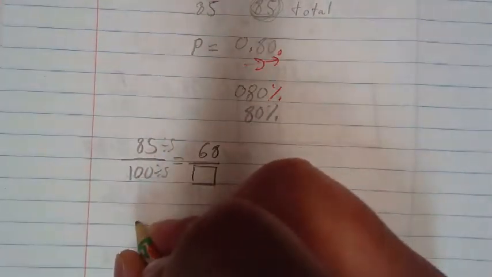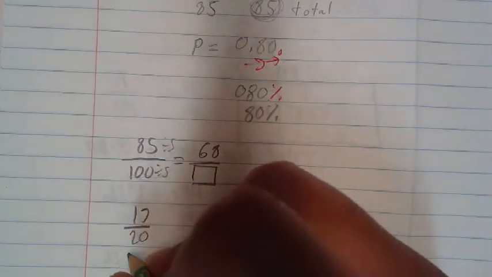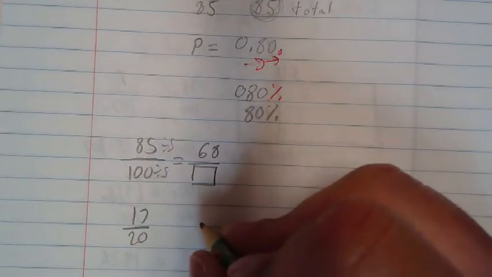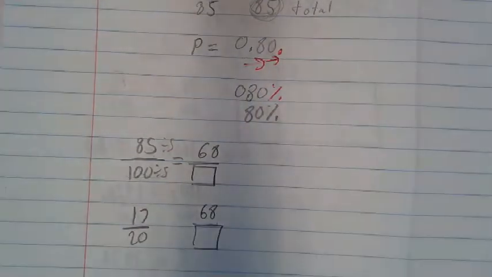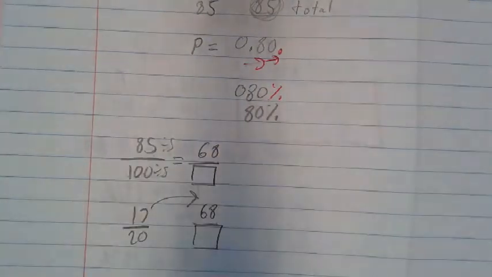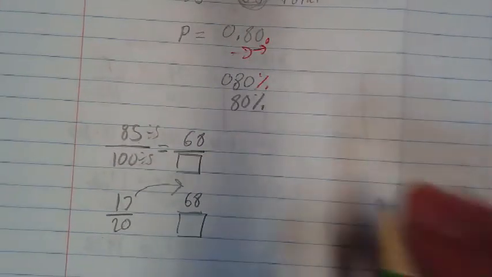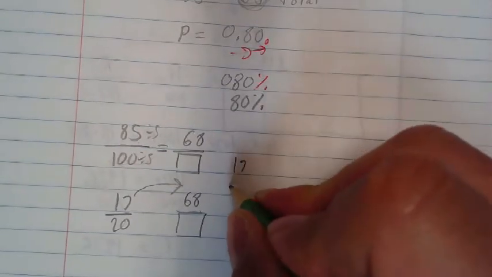All right, I know I can simplify this by a factor of 5. And the answer of this will be 17 over 20. Okay. Can I scale up from 17 to 68? I know a lot of you are going to say no. Oh, you can't, you can't. You know what? By all means, number talks.